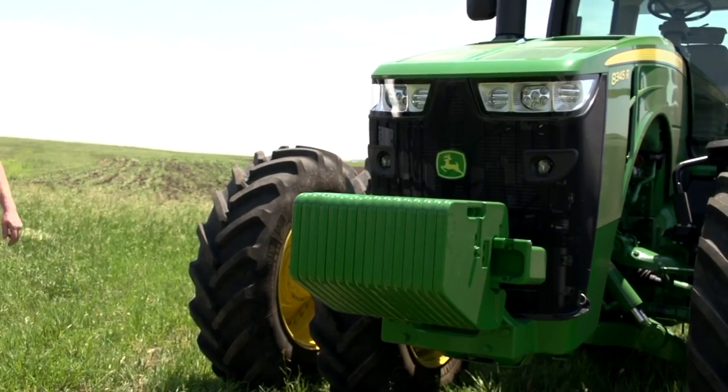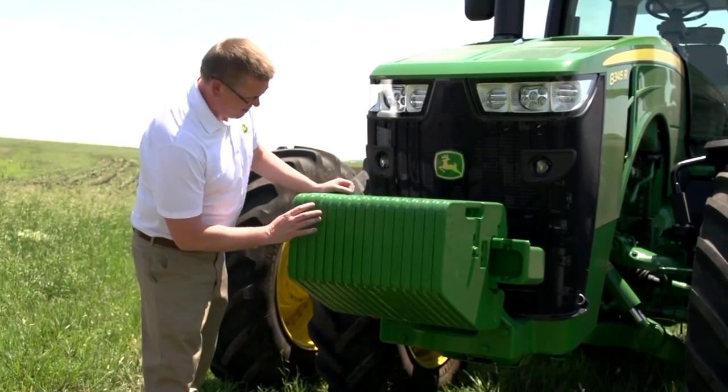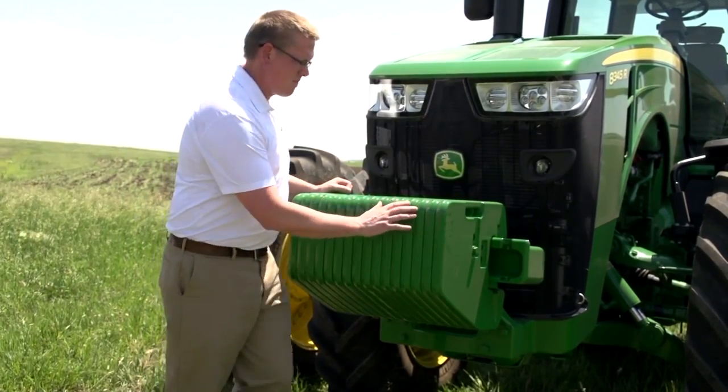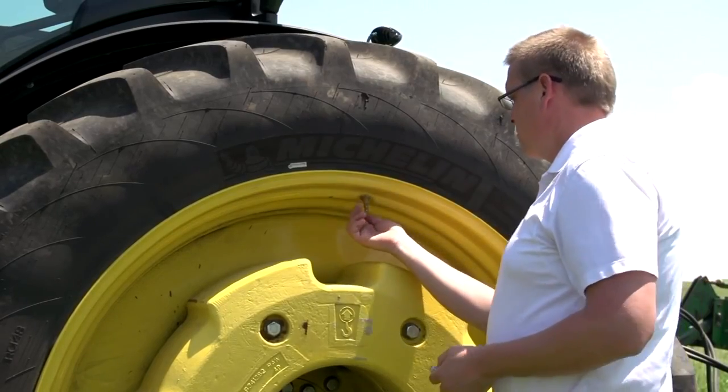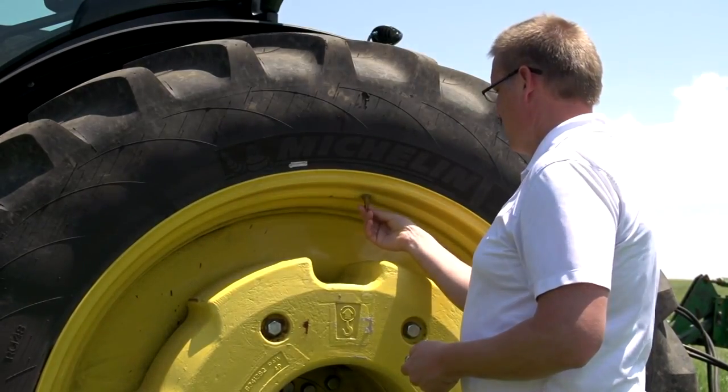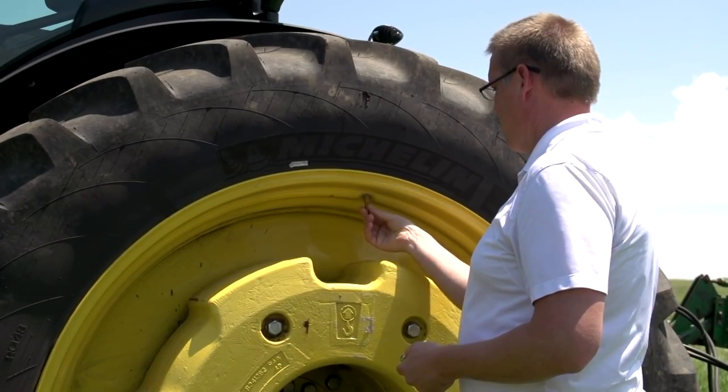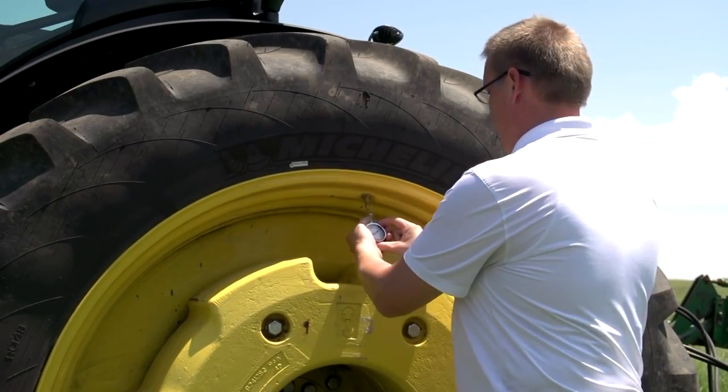Before we discuss transmission settings, I want to remind you of the importance to make sure your tractor is ballasted and the tires are inflated properly. Any tractor that is not ballasted correctly or has improperly inflated tires will not perform to its maximum potential regardless of transmission setting.